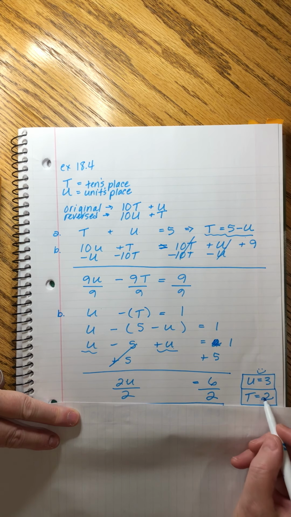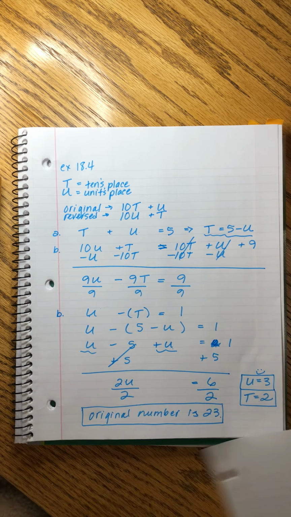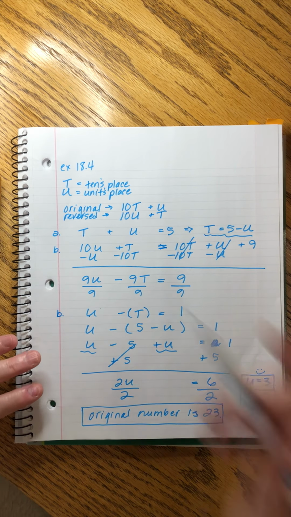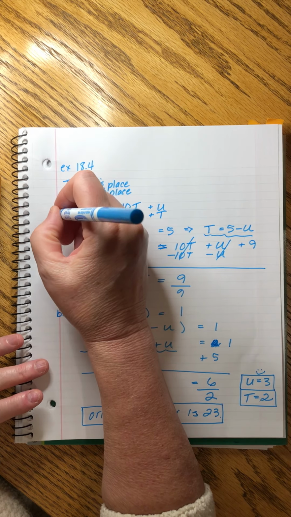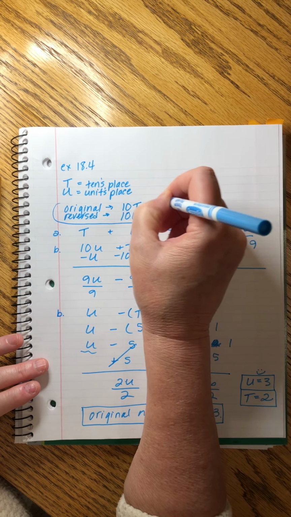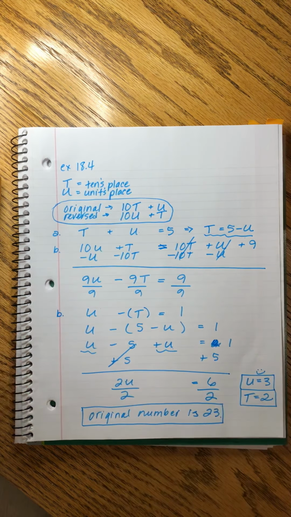This is a lovely answer, but what I'm really looking for is you to write this. Original number is 23, which is, John asked, what is the original number? If we were in a testing situation and you gave me this, I would accept that. I would give you full points for that. But I do really want to see this. All right? These are a sly little type of problem because you have to be able to manipulate the digits by their place value as we did right here. That's the secret to getting these problems right.